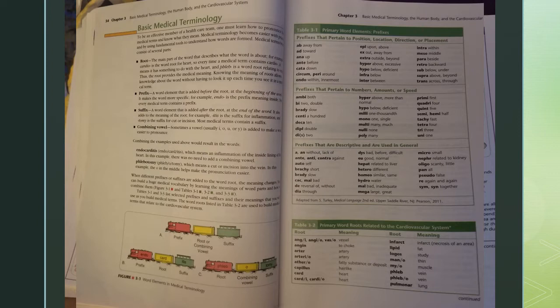Knowing the meaning of roots allows knowledge about the word without having to look it up each time you see it in a medical term. Prefix, a word element that is added before the root at the beginning of the word. It makes the word more specific. For example, endo is the prefix meaning inside. Not every medical term contains a prefix.